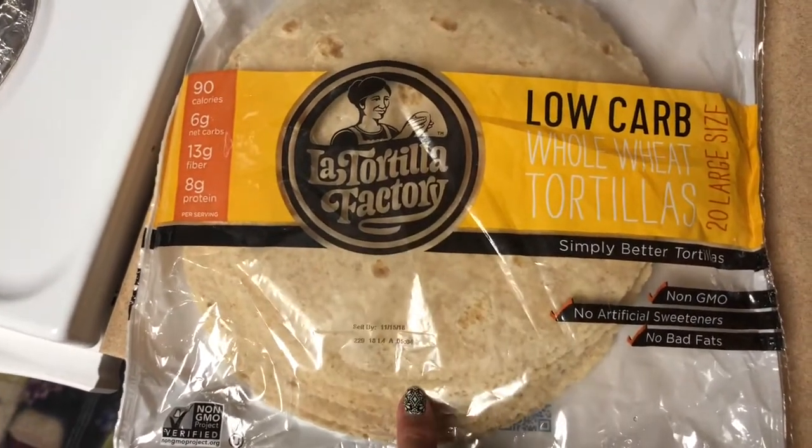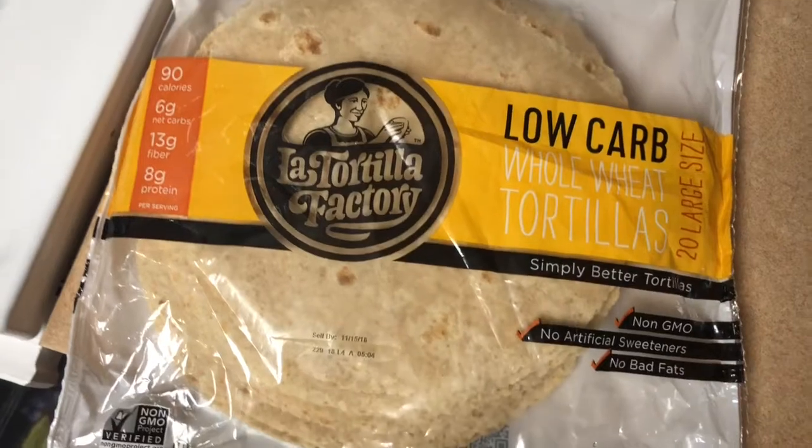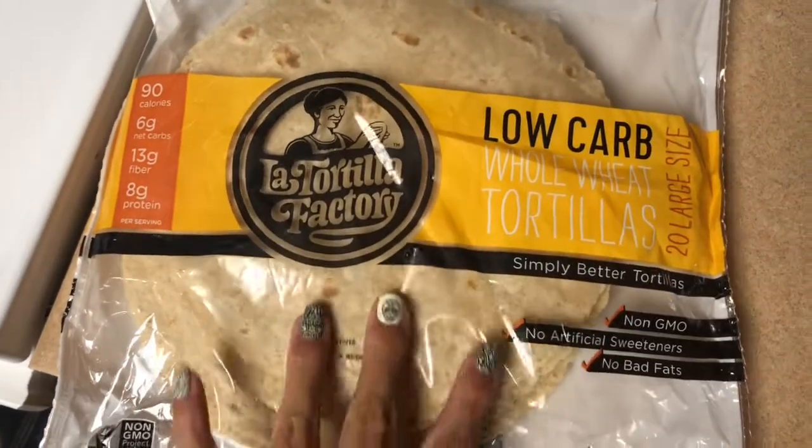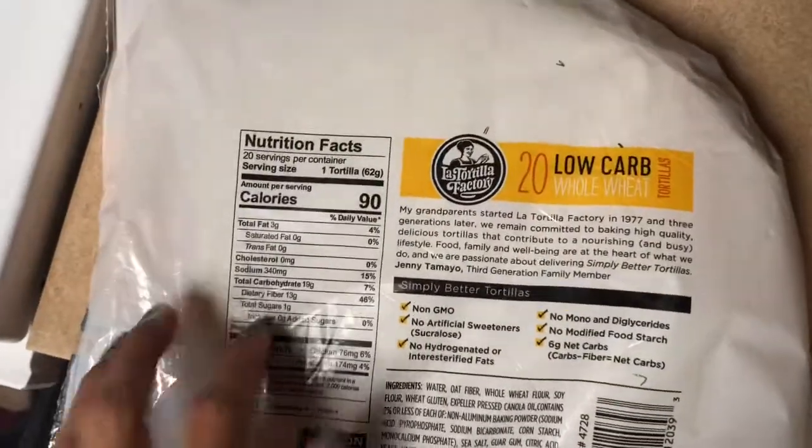I am not following a strict keto diet. I do a combination of lazy keto and strict keto. So for me, these are okay, but I don't eat them very regularly. It's usually just when I don't have anything else to eat.